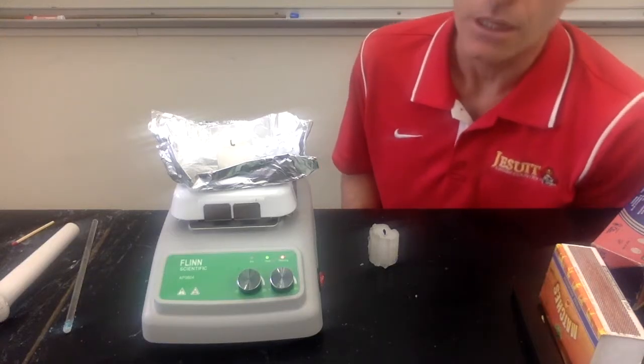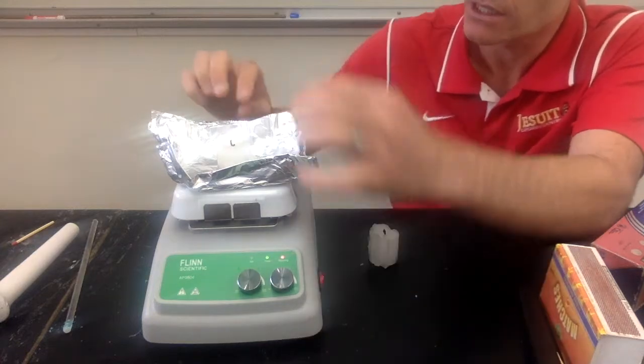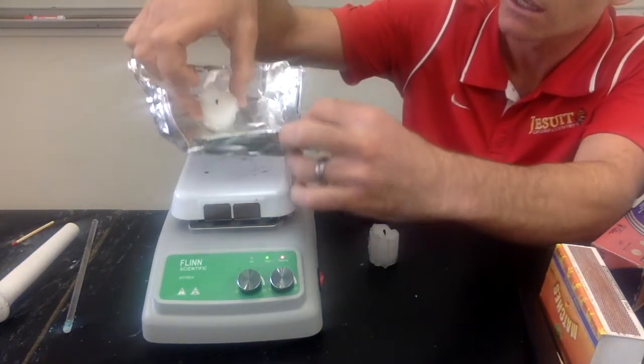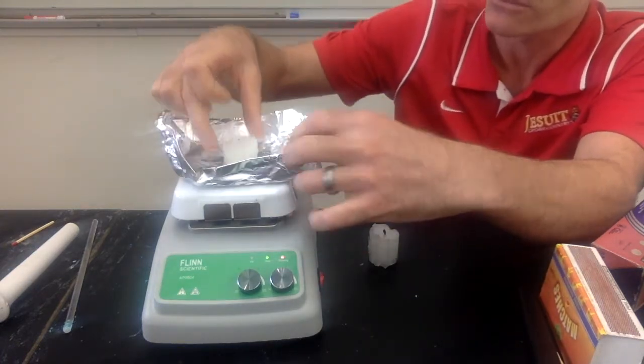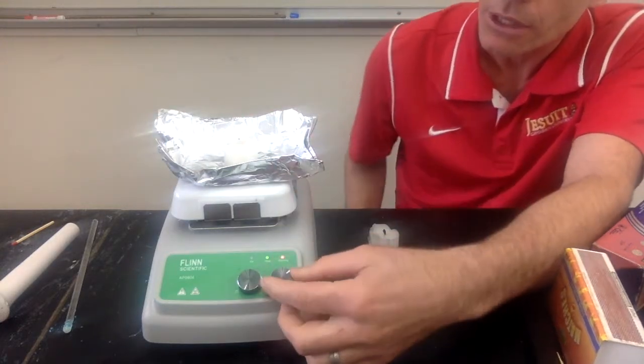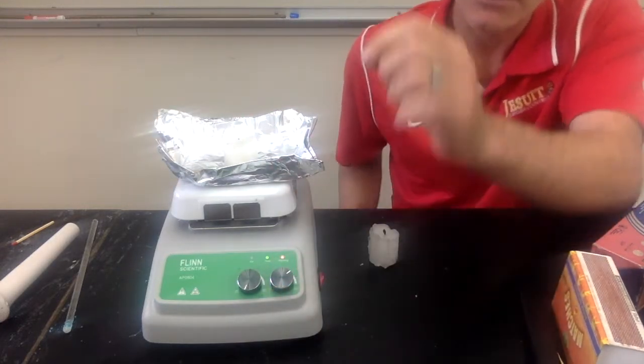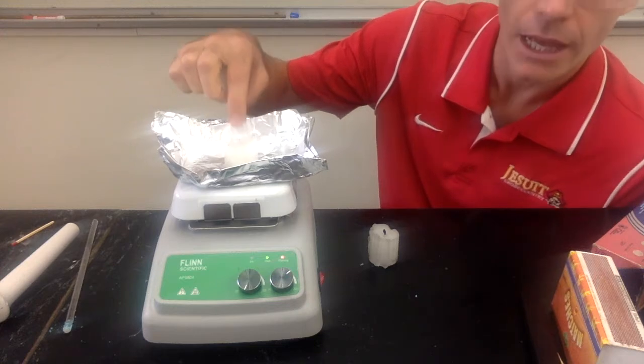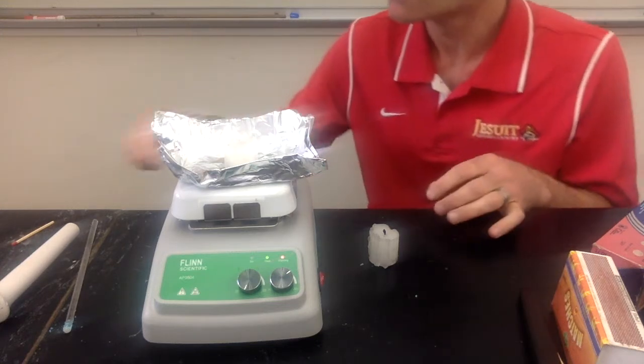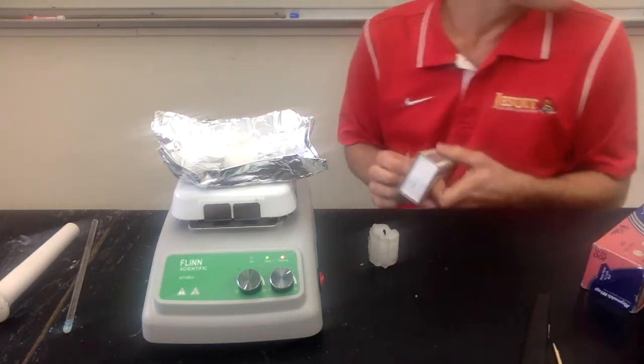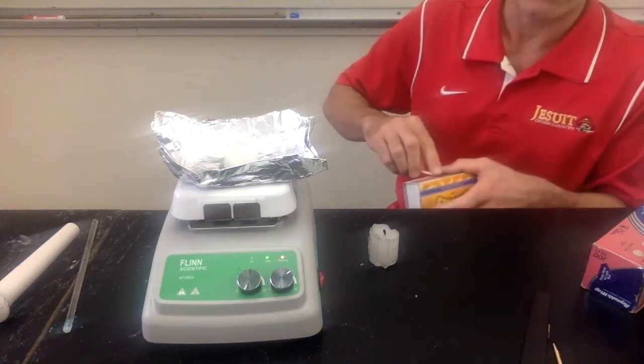This is investigation number 7. I have a candle. We set it on a piece of foil, and we are going to set it on a hot plate and then turn on the hot plate. So I just turn on the hot plate and leave that. You can observe that. And then also we'll do investigation 8 at the same time.